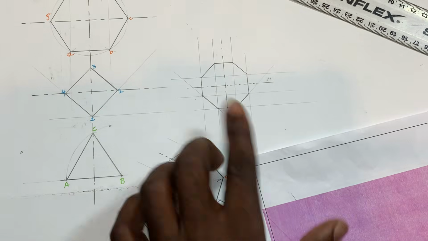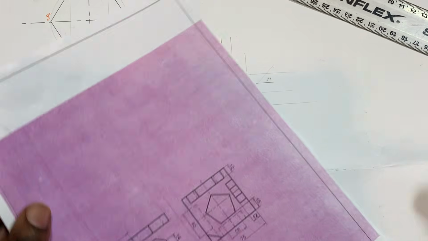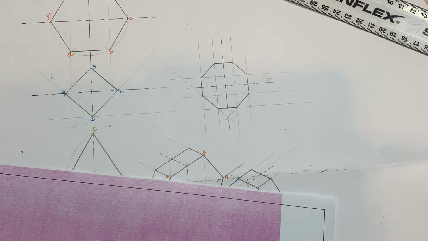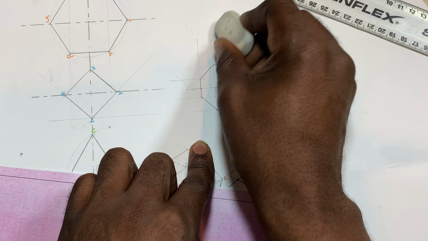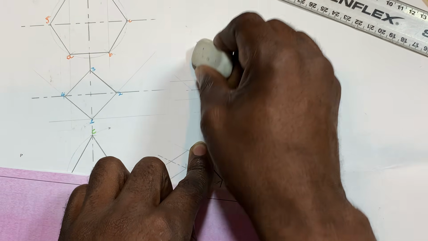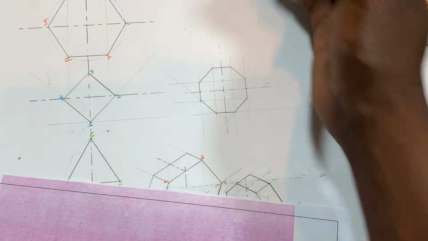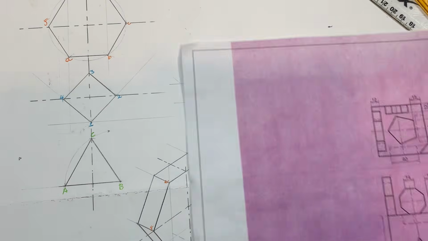Eight corners we just drew, an octagon. Five is a pentagon. So we have to draw a pentagon now.